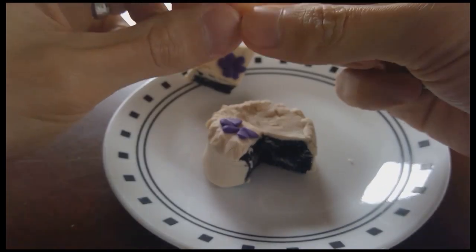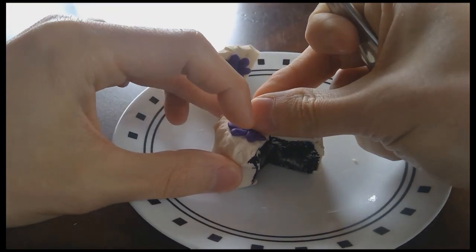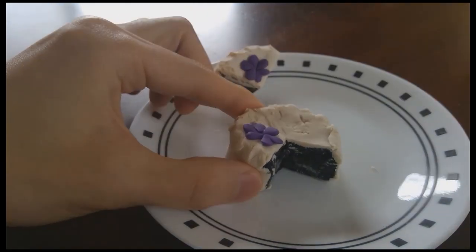Right. You know, I tried to decorate this cake, make it beautiful for you. It's really giving me a headache now.